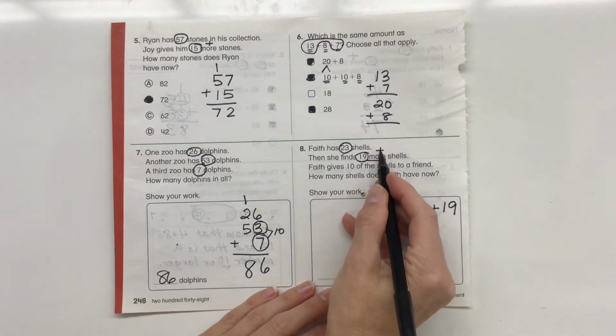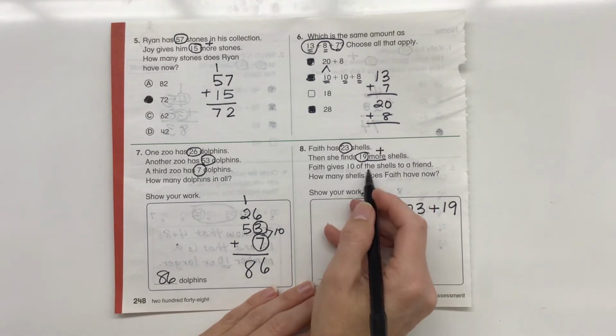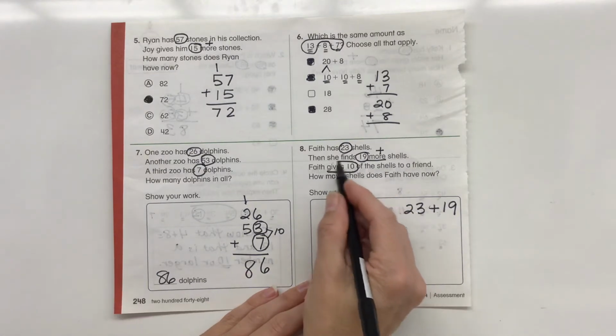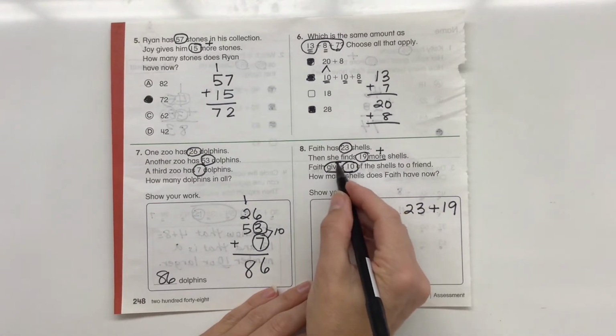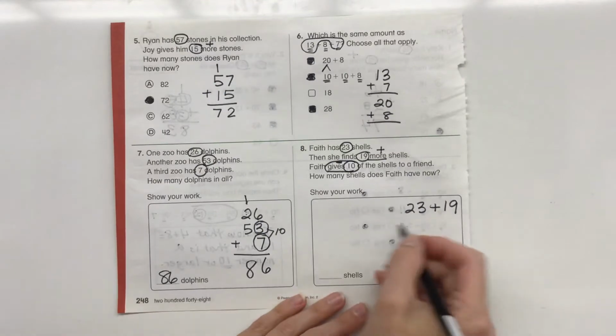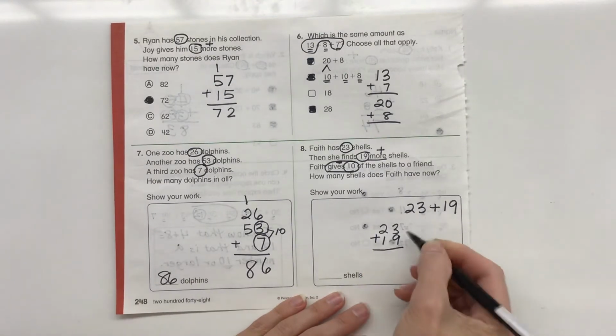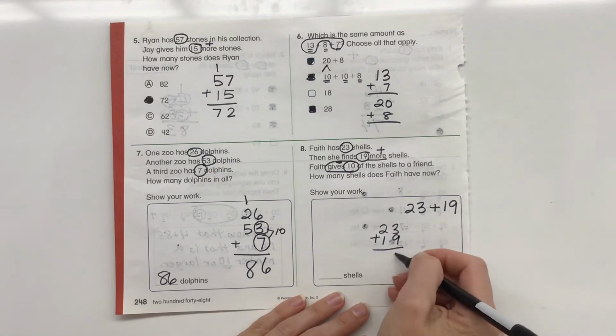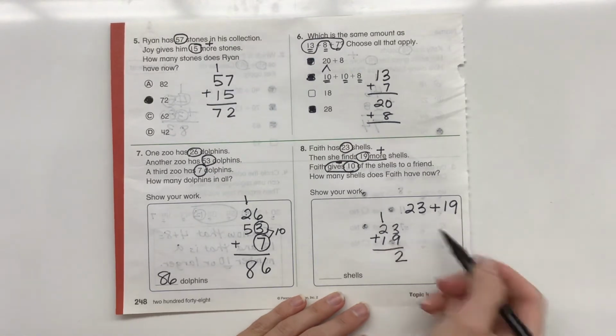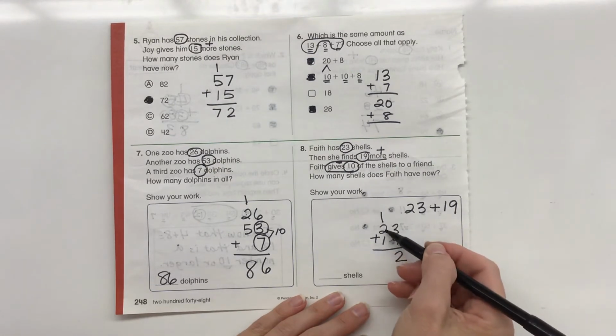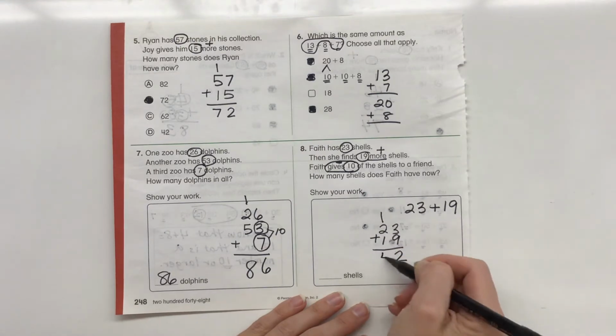19 more, we know we're adding. Faith gives 10 of the shells to a friend. Uh-oh, let's take a look at this. 10, we know we're subtracting. So let's do this first part here. 23 plus 19. 3 plus 9 is 12. We'll regroup. 2 plus 1 is 3, plus 1 more is 4, so that's 42.